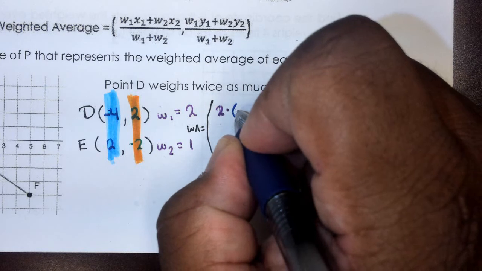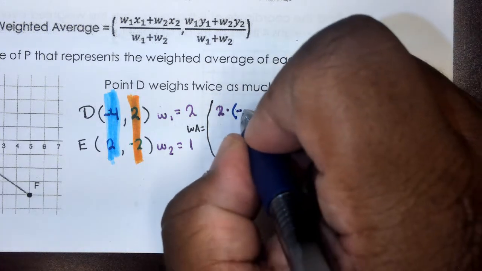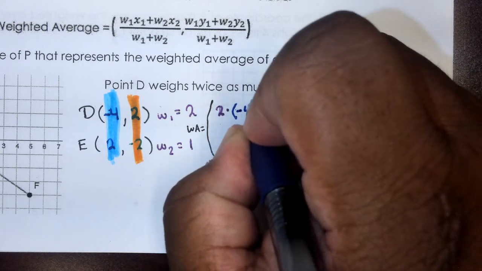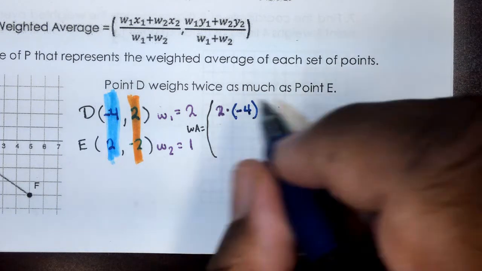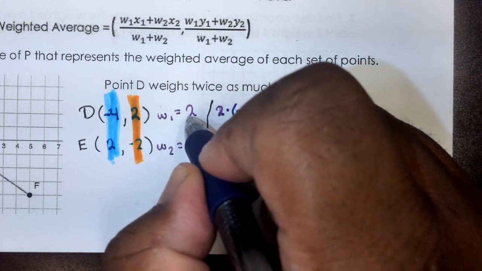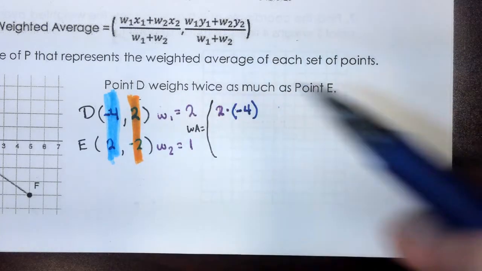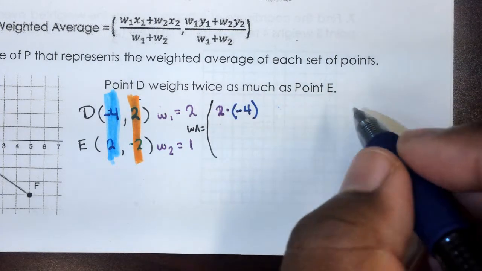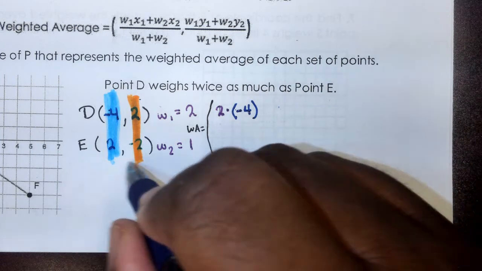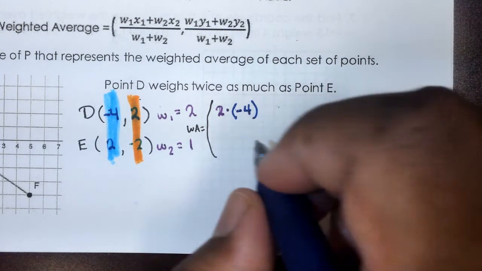So you see how it says point D is twice as much as point E? Twice means 2 to me. So next to point D, I'm going to put weight 1. That first weight is going to be 2. It weighs twice as much. And then if it weighs twice as much as point E, that means the weight for point E has to be 1.